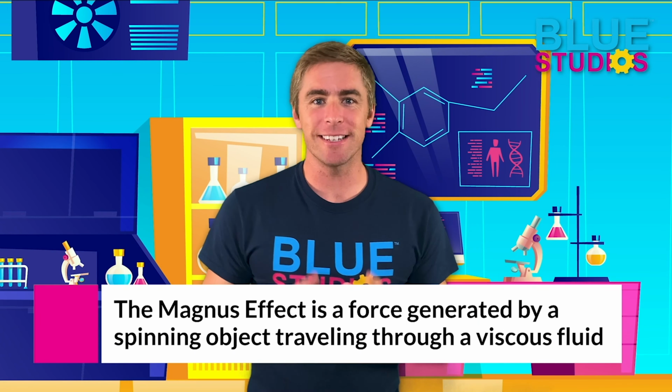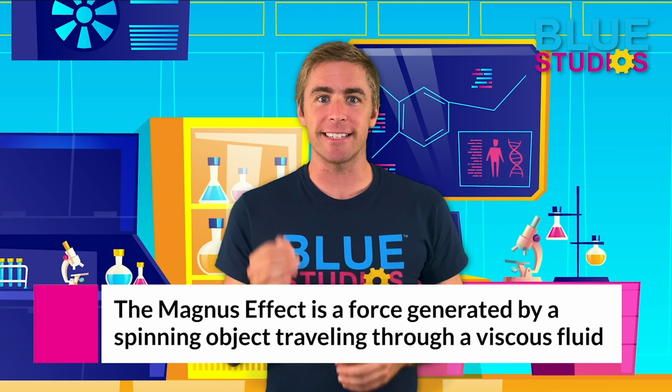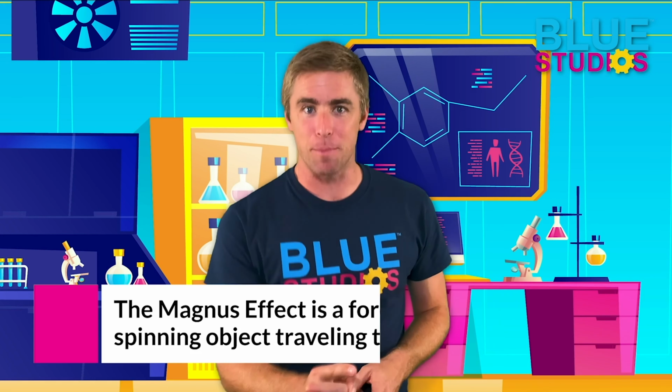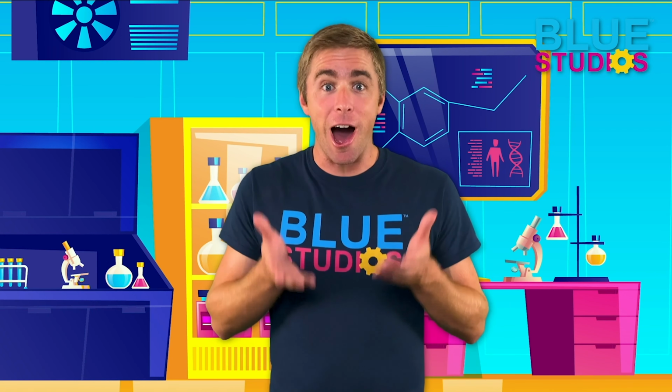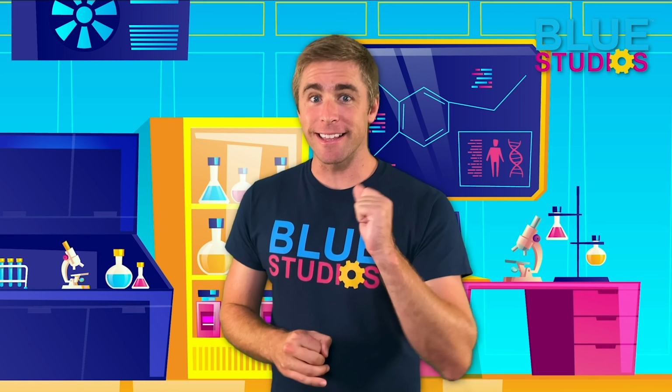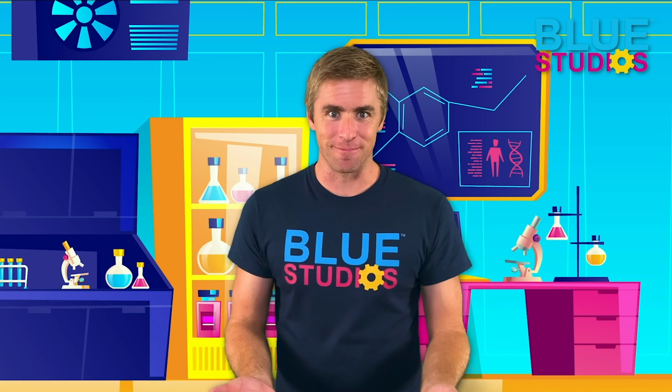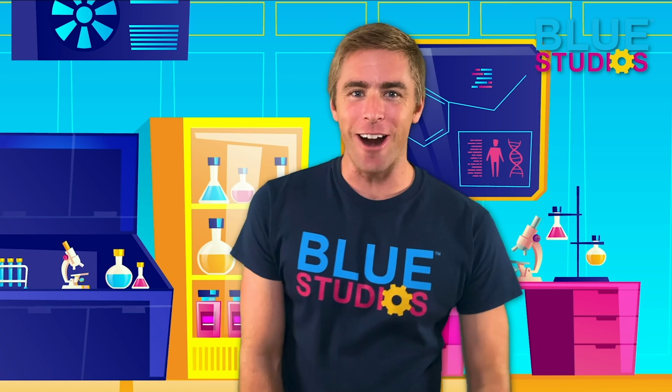When a spinning ball is in flight, the Magnus effect tells us that it will always travel in the direction that it's spinning. This is why a ball with backspin has more lift up. A ball with a spin to the left will curve to the left, and so on. Let's get busy with our activity.